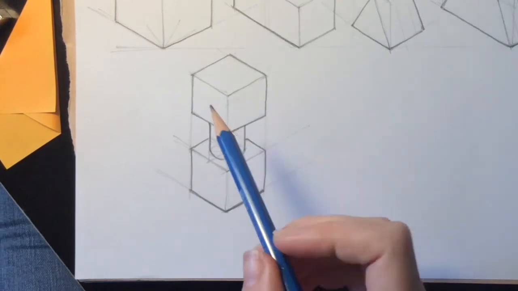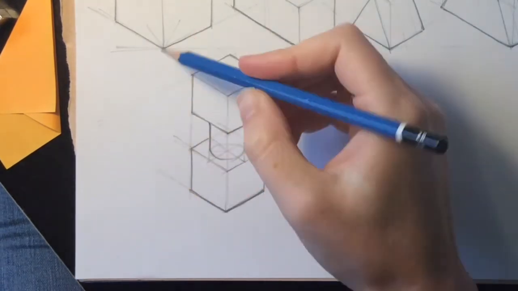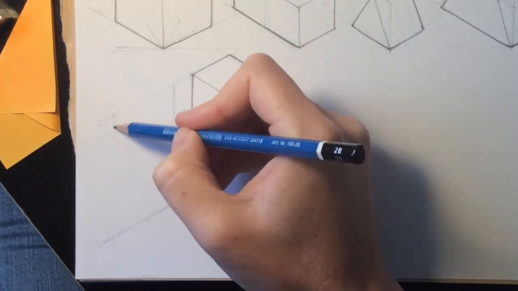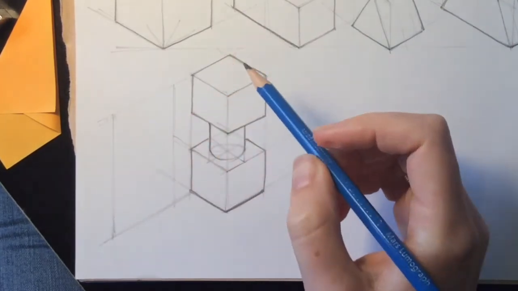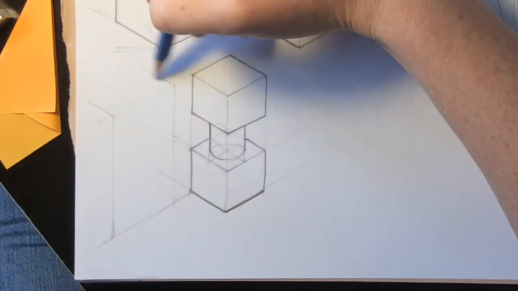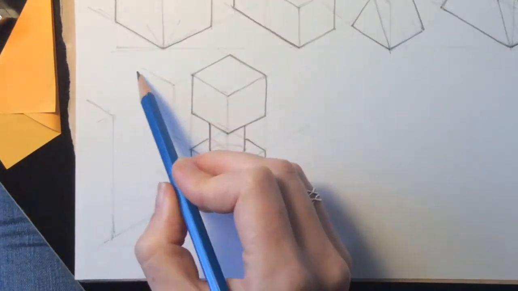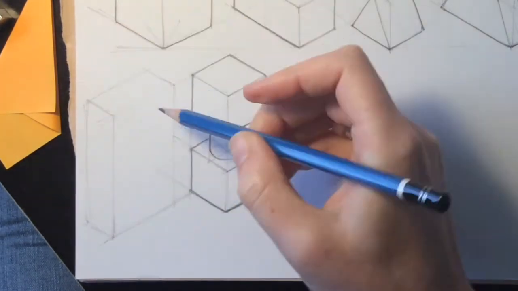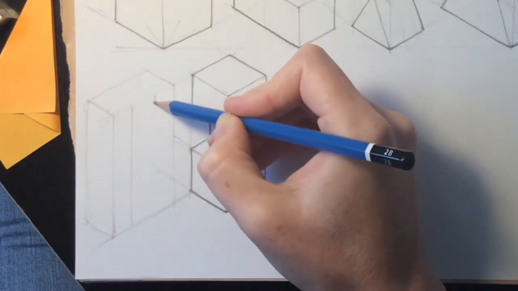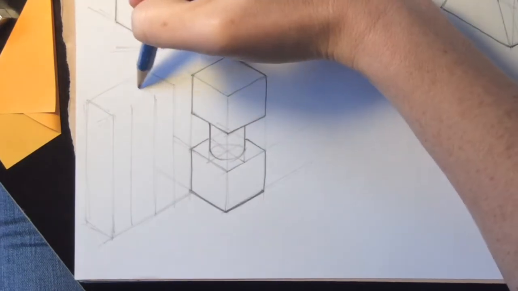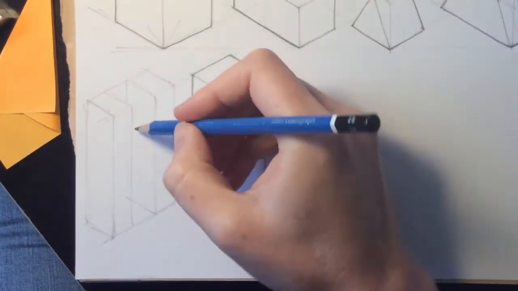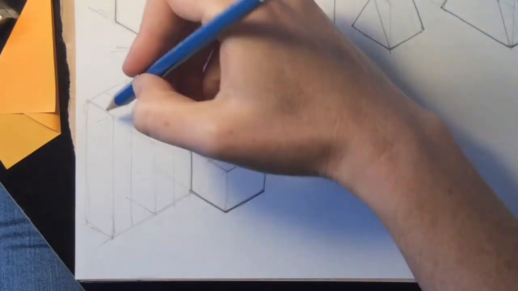But at the beginning, the key thing is to start with really light lines, establish the overall proportions of your form and those key axes, your vertical and your two sets of 30-degree axes, and then from there you can start to carve out your proportions of the different elements within that, because you've got the guides of your construction lines of the crate.